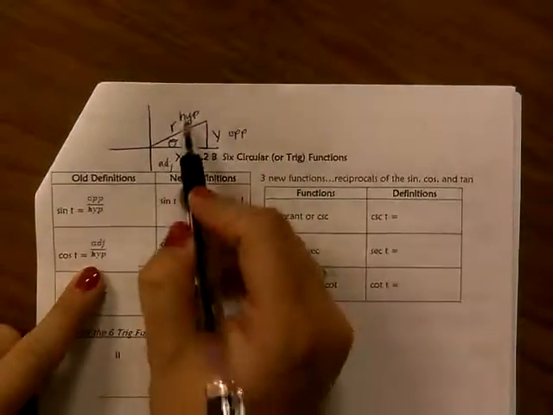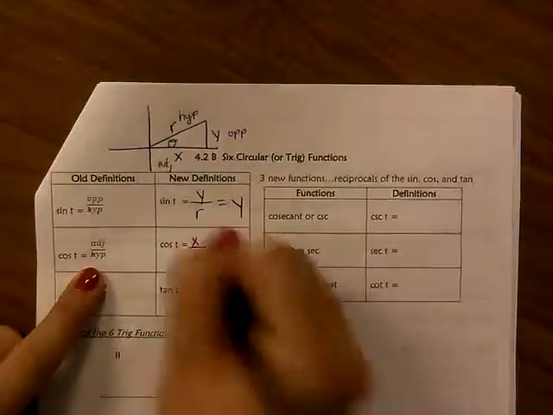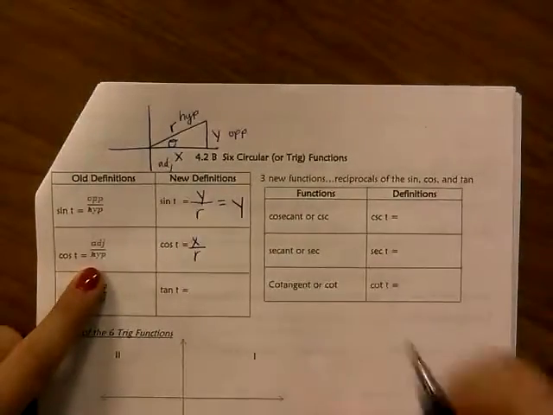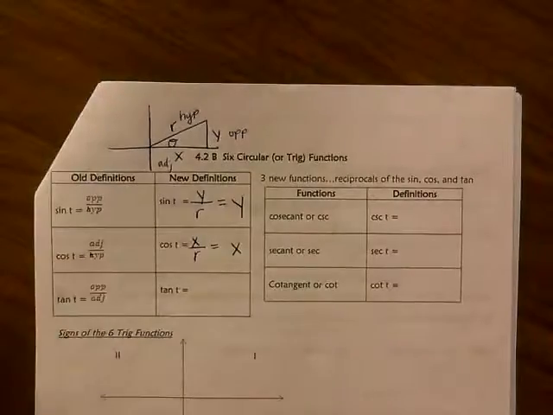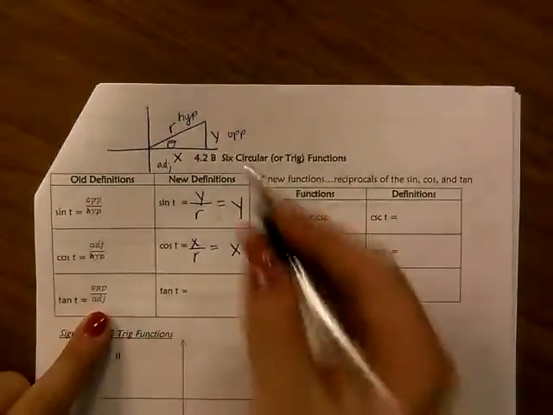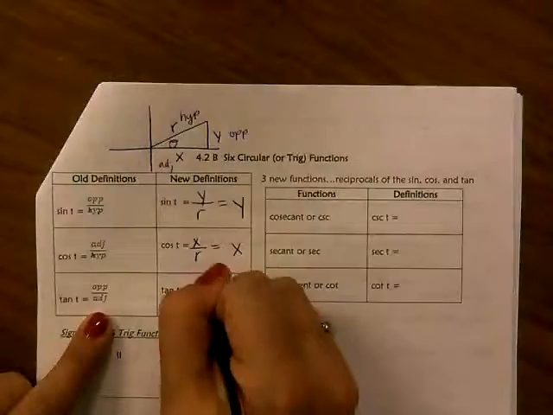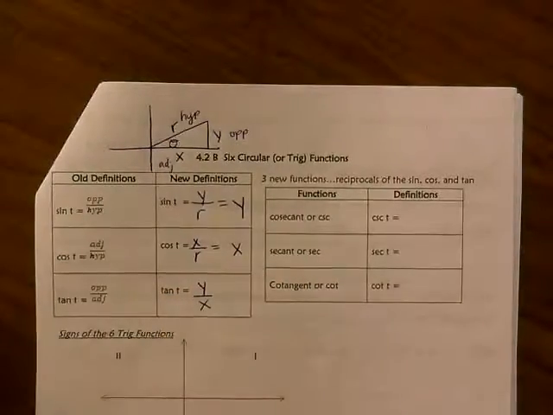Cosine was adjacent over hypotenuse, so that would be like x over r, which again, if you plugged in the r value of 1, it means that cosine is equal to x. Tangent is opposite over adjacent, so tangent is y over x. So we will also define sine as y, cosine as x, and tangent as y over x, okay?